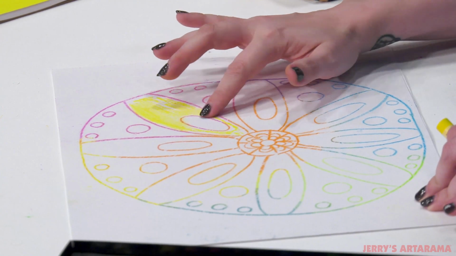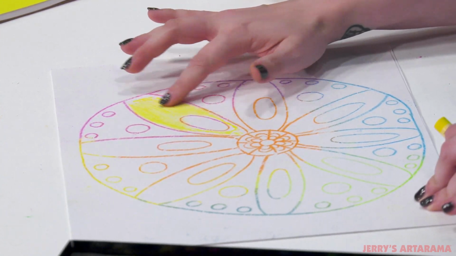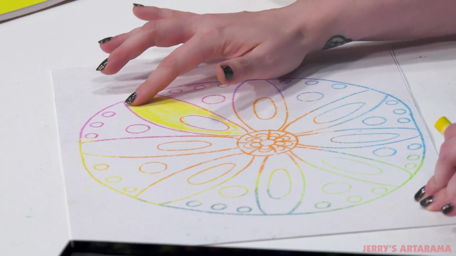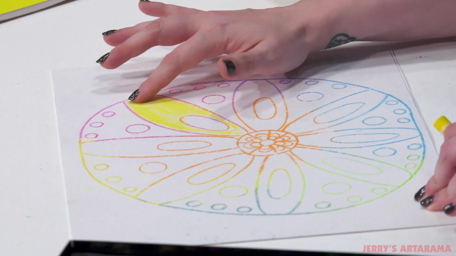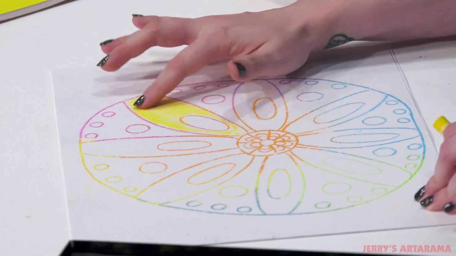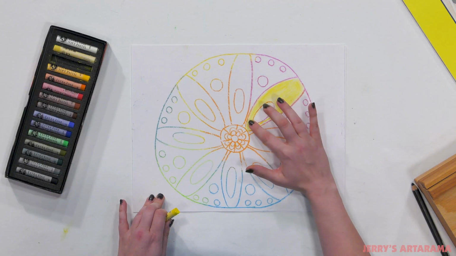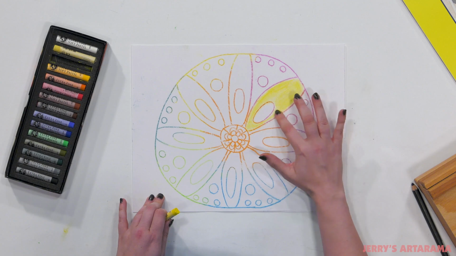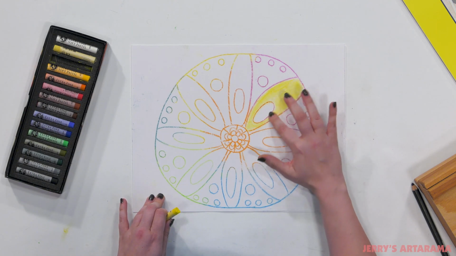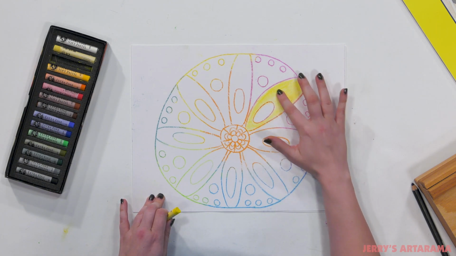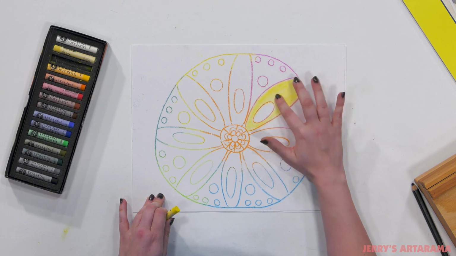Now remember, as you do this, that pastel is going to stay on your fingers, so watch what you're touching. Try to just be very mindful of where you're setting your hands and what you're grabbing.